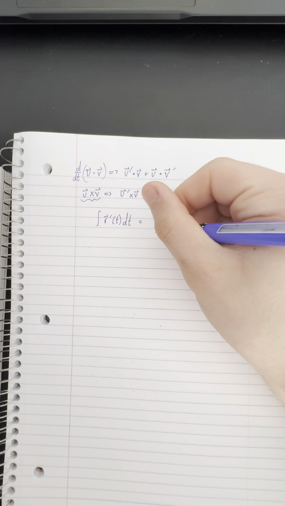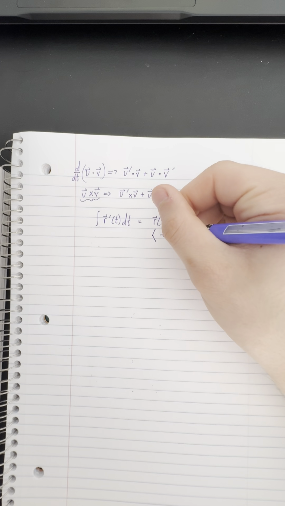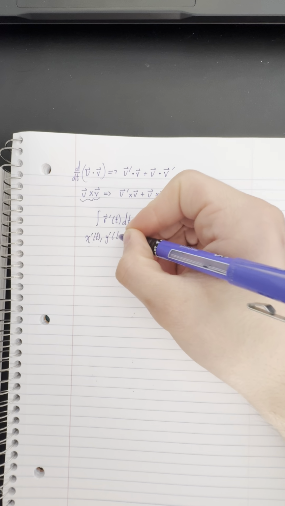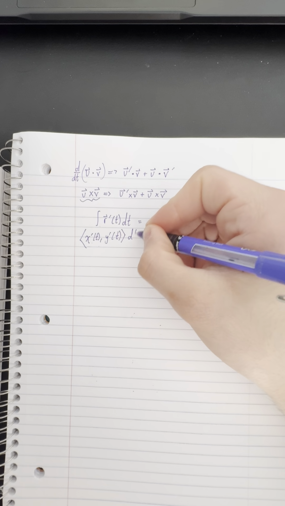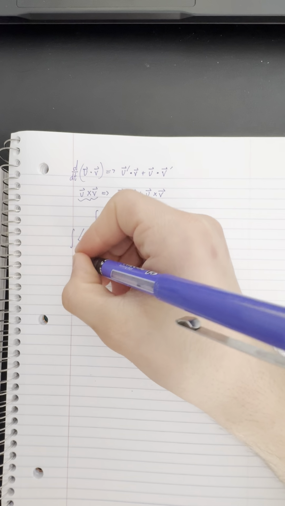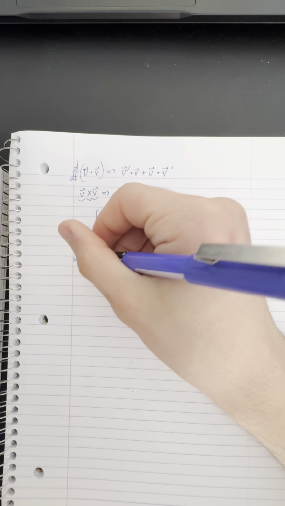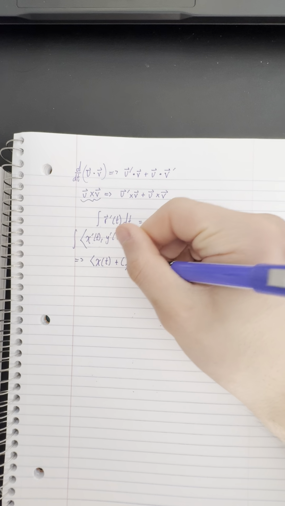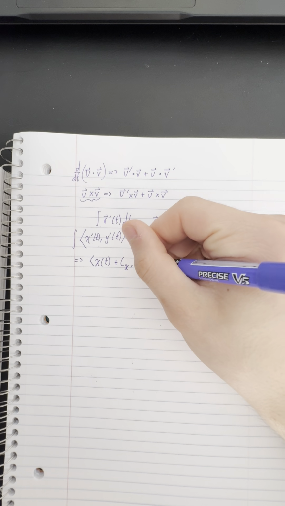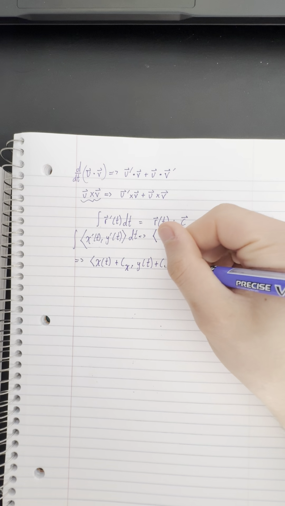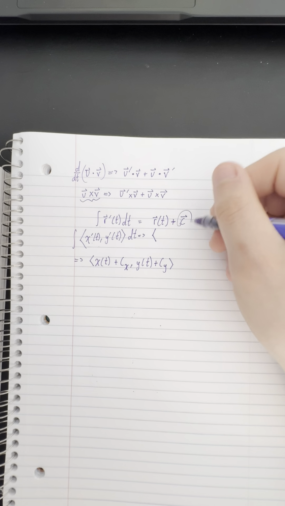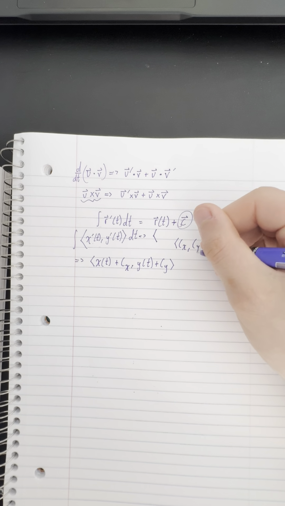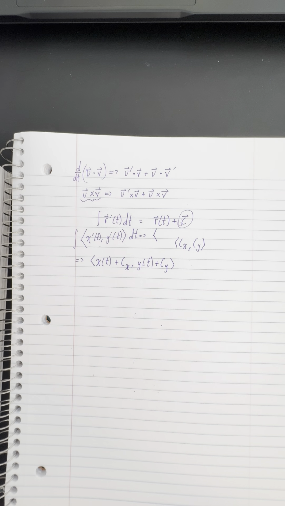So that just means that if you had x prime of t, comma, y prime of t, and then you integrated this with respect to t, you're just going to get x of t plus a constant for the x variable, comma, y of t plus a constant for the y, right? The constant vector that I'm talking about here is just cx, comma, cy. That's what I mean when I say a constant vector.